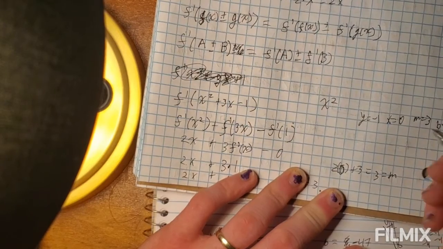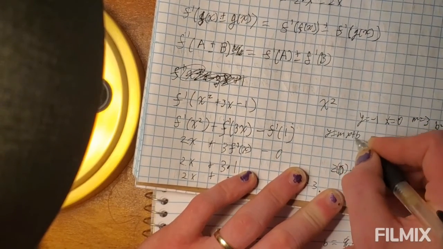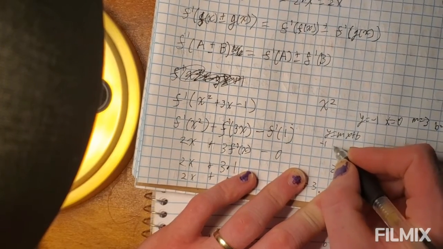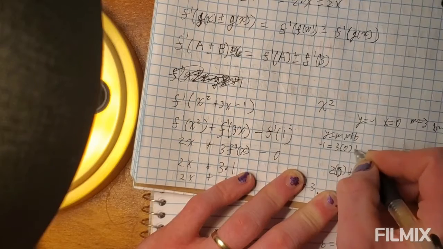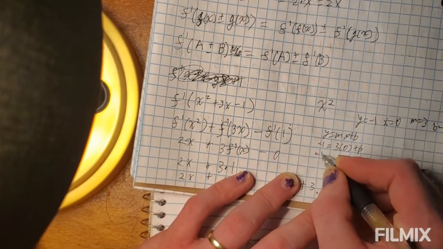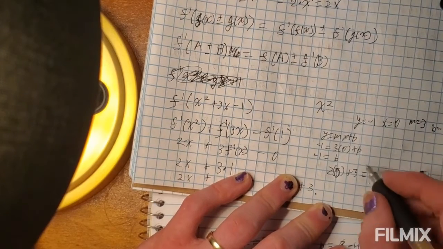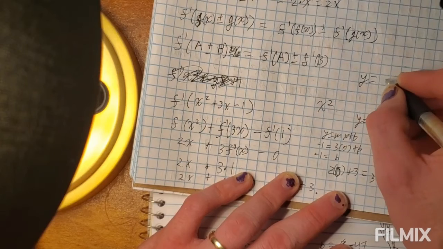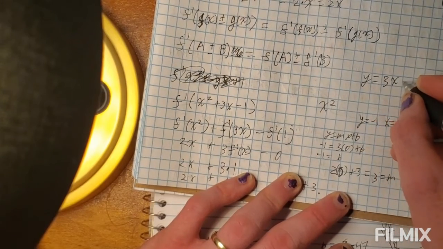Okay. So y equals mx plus b becomes -1 equals 3 times 0 plus b, which equals 0 plus b, so -1 equals b. And so you have y equals 3x minus 1.